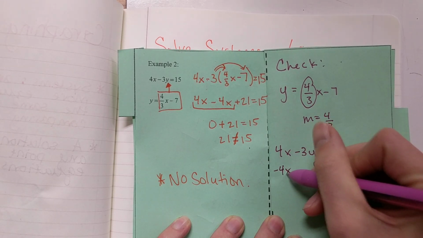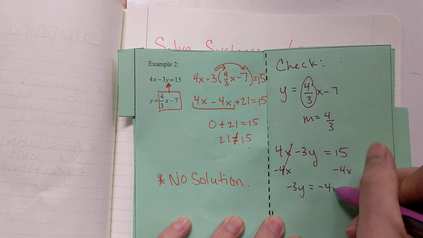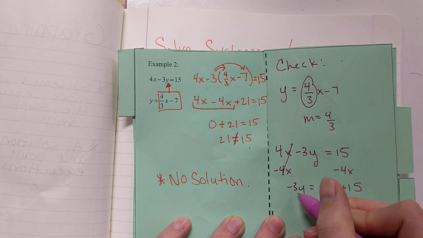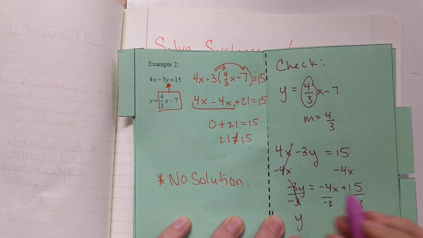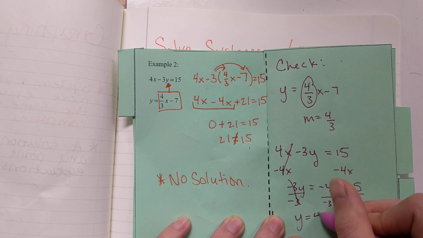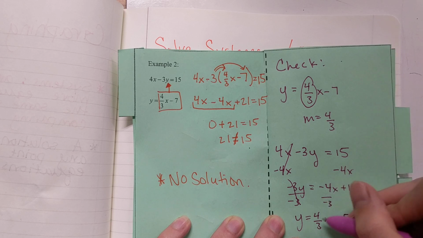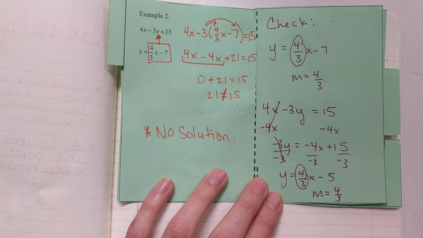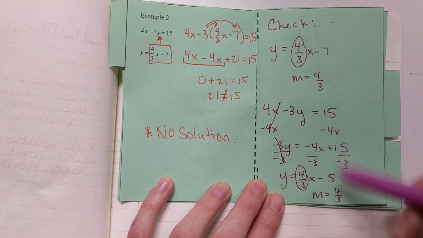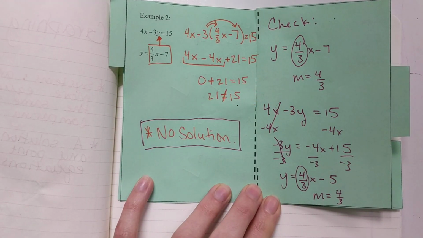So I start by subtracting 4x. And then I'm going to divide everything by -3. So negative divided by a negative is a positive 4/3, and then 15 divided by -3 is -5, and you'll see that my slope is 4/3. So since the slopes are the same, that means that these are parallel lines, so there really is no solution. So we were able to check to make sure we were right.